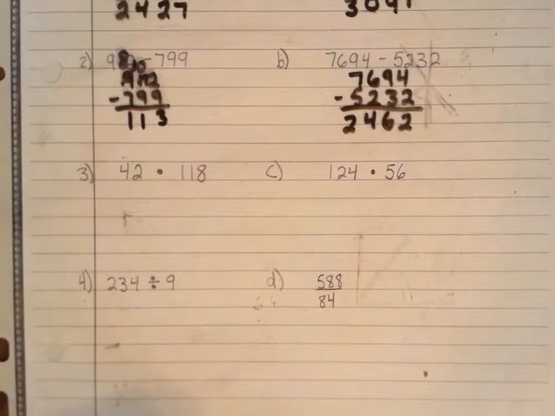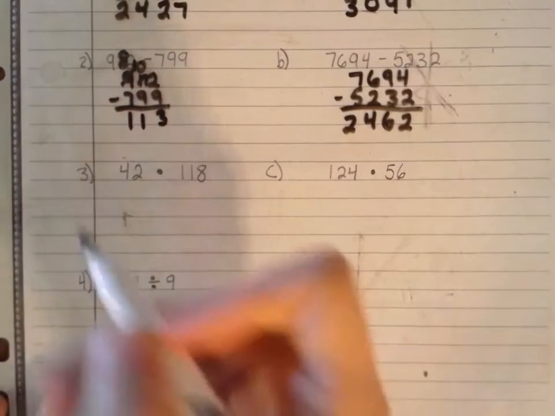If you have a different method, like the lattice method, you can use the lattice method. I'm going to use my method. If you feel comfortable using the lattice method, you can go ahead and do that on your paper and not follow what I am doing. We should come out with the same answer whether you use my method or the lattice method.